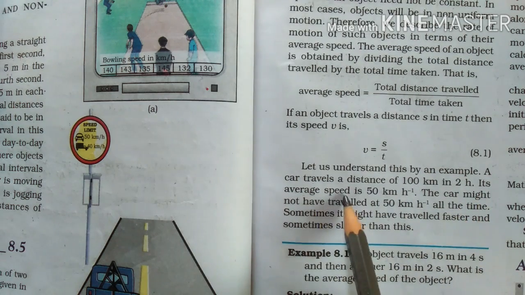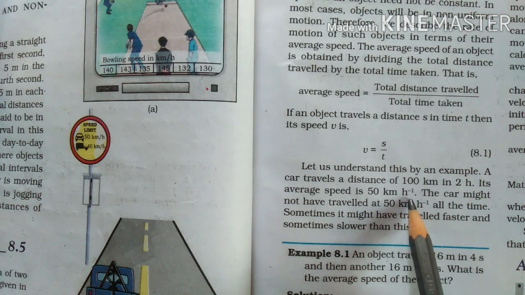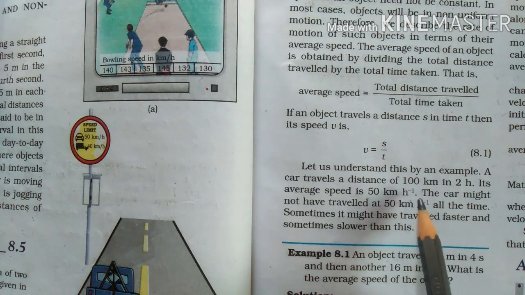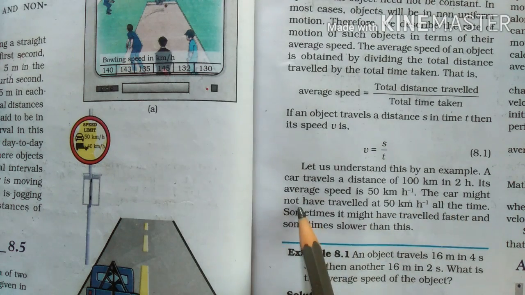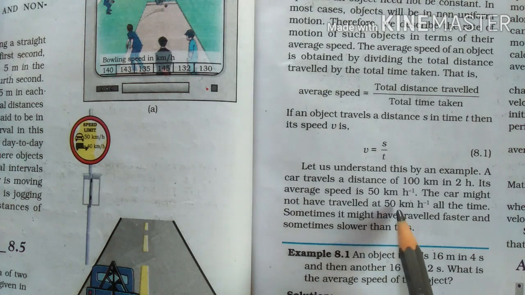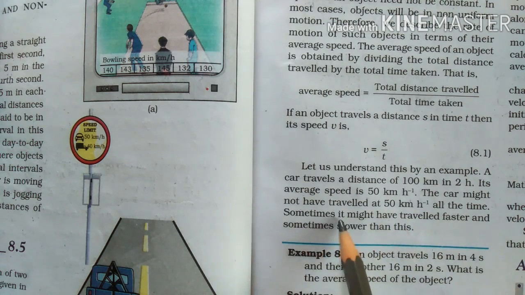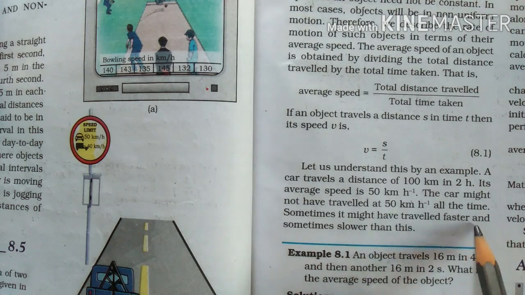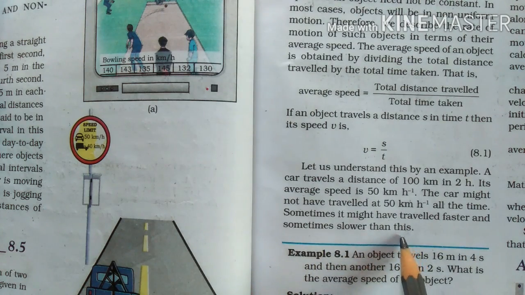Its average speed is 50 km per hour. The car might not have traveled at 50 km per hour all the time. Sometimes it might travel faster and sometimes slower than this.